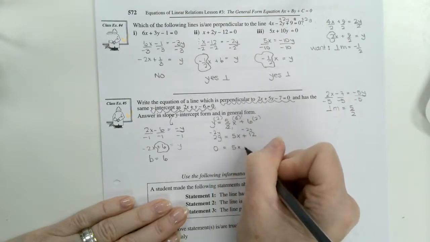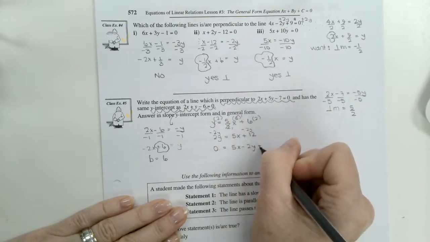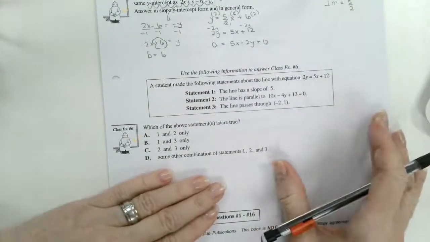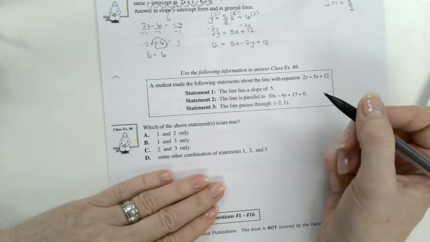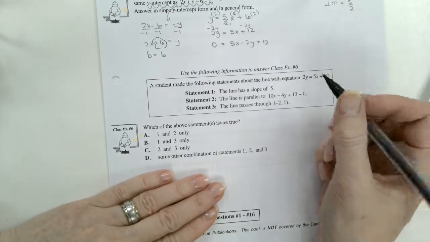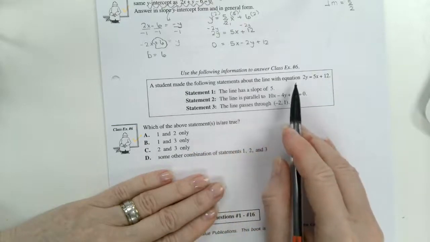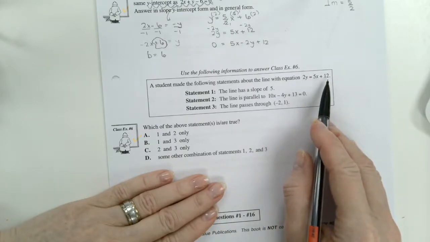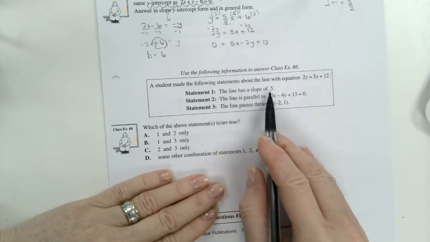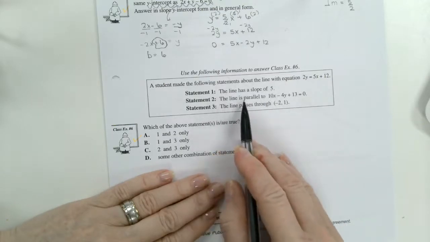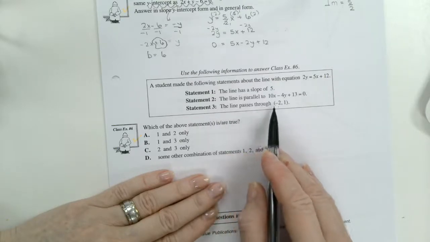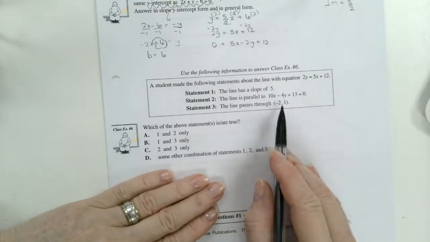Okay, last one. And again, try this if you haven't already. It's going to make your questions go way quicker later if you try it now. A student made the following statements about the line with the equation 2y equals 5x plus 12. Statement 1, the line has a slope of 5. We'll see. Statement 2, the line is parallel to the following equation. And statement 3, the line passes through that point. Some interesting ones here that we're going to take a look at. Which of the above statements is or are true?